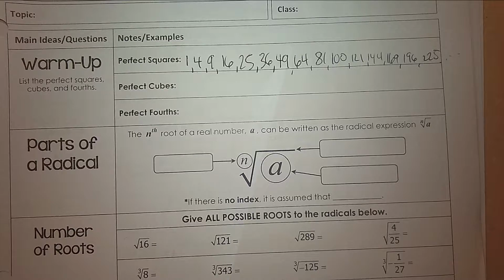Do you know what a cube is? No, what actually is a cube? Like physically, like in my world, what is a cube? It's kind of a box, right? It's a special box. What makes a box a cube?